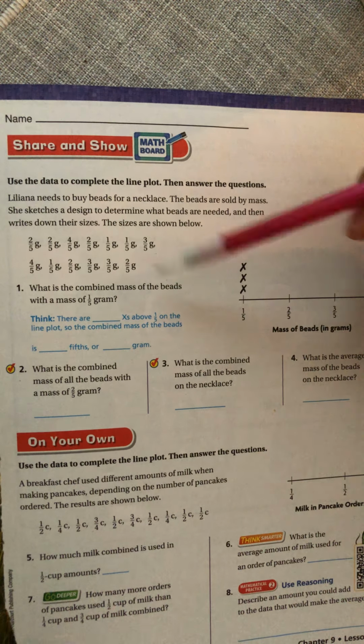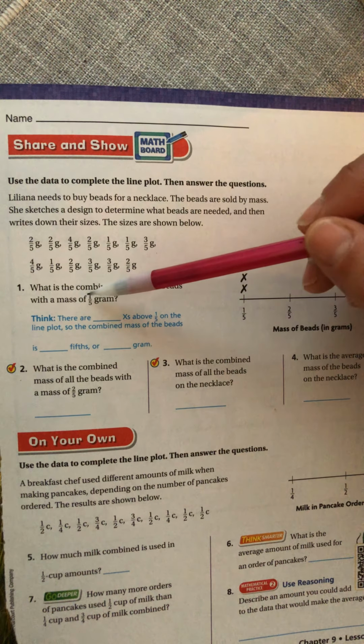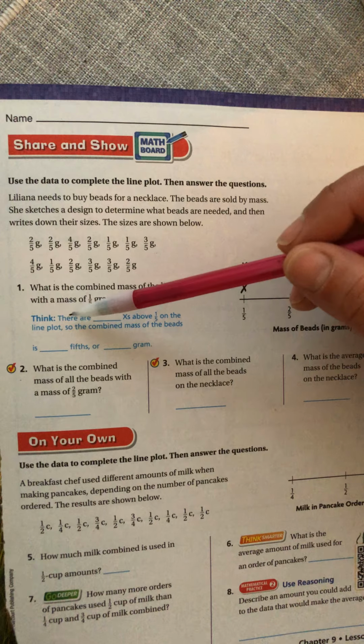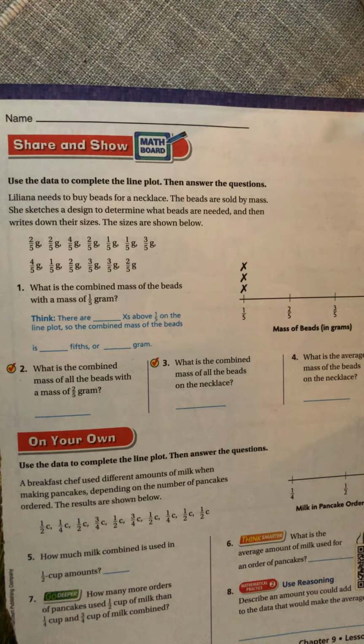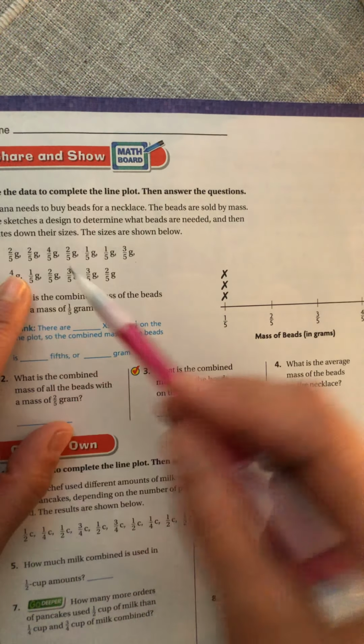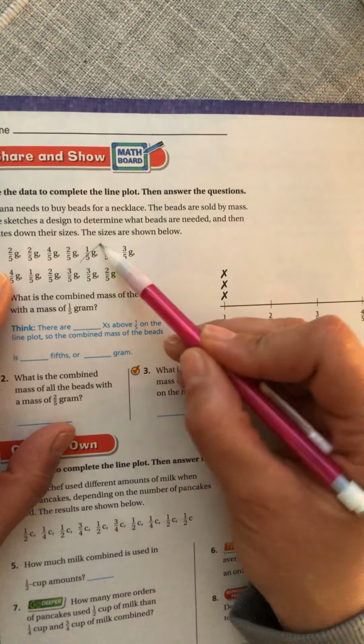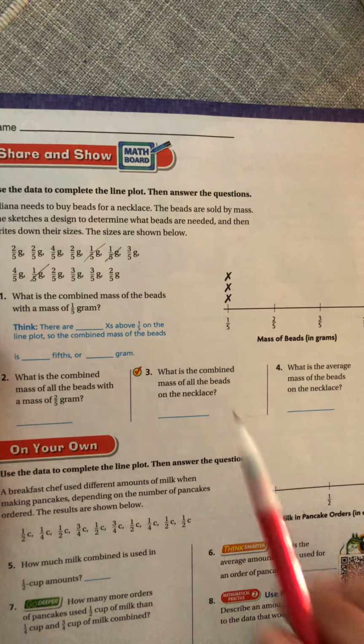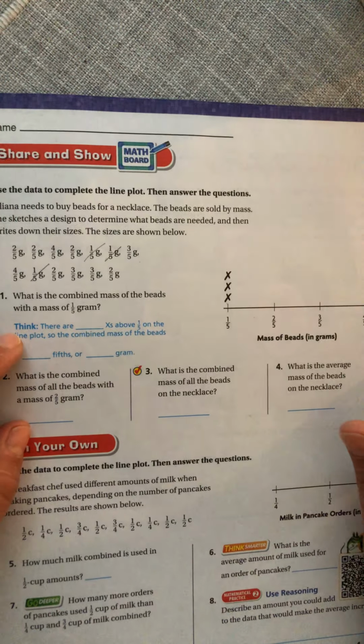What is the combined mass of beads with the mass of 1/5 gram? So we've got to take these and put them on our line plot, okay? That's our first step. So 1/5, we have already 3 here. 1, 2, 3. Oh, she got it done. So I'm not going to continue with the rest of this.